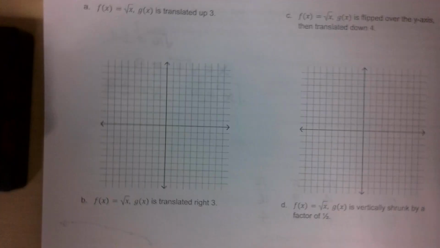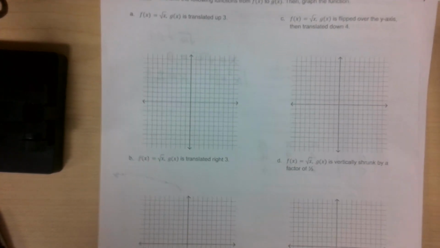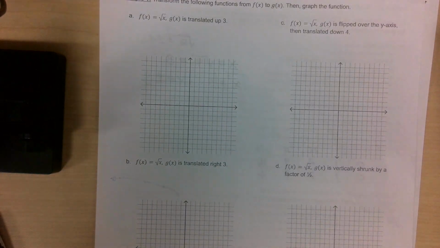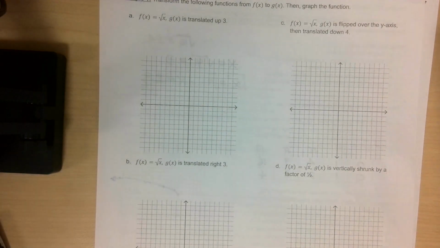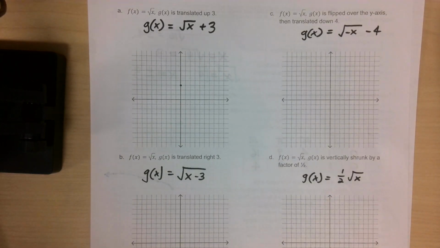So, there are 4 problems on here. I'd like you to pick 2 of them to do, and I highly recommend C being one of those 2. Pause the video here, and come back, and we'll see what the answers to all of these are, and then take a look at the graphs. Pause the video now, and try them out. How'd you do?